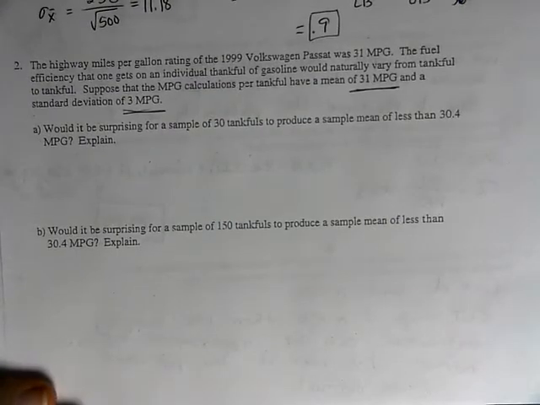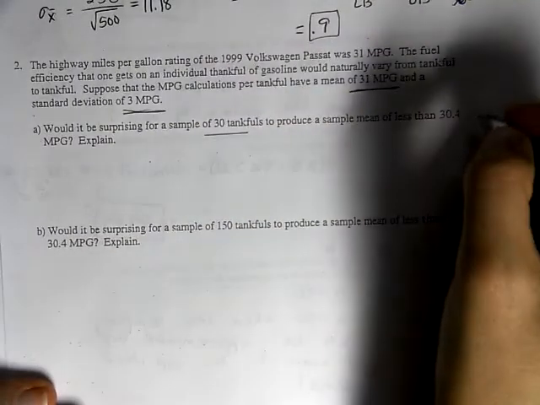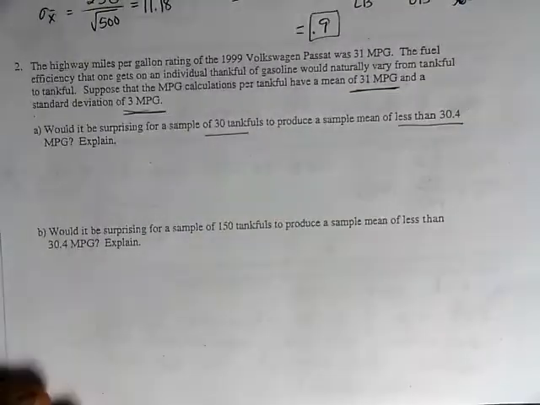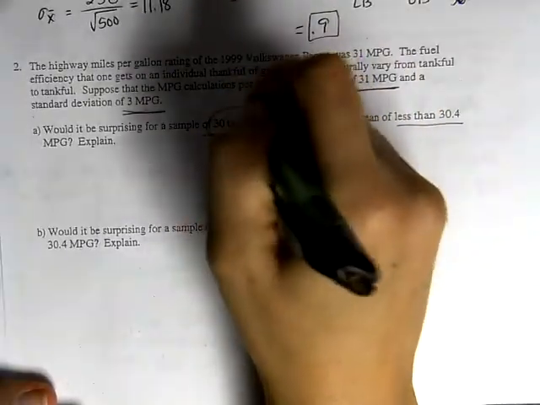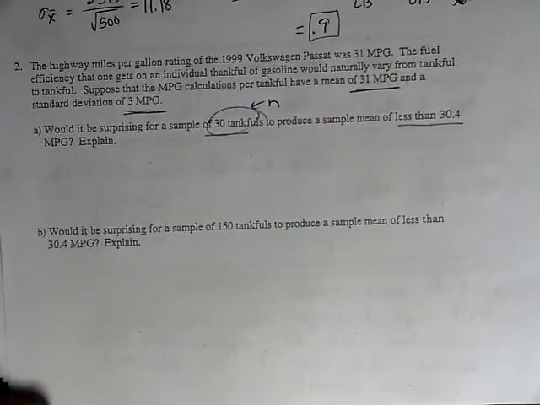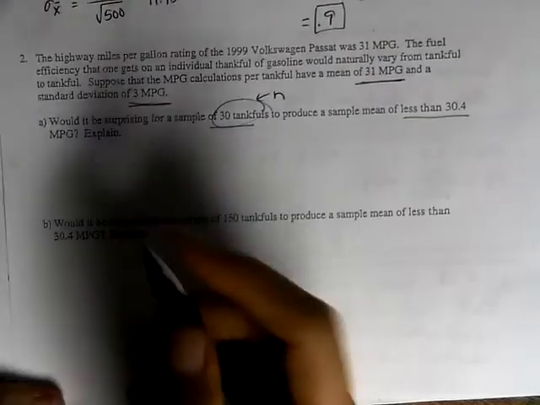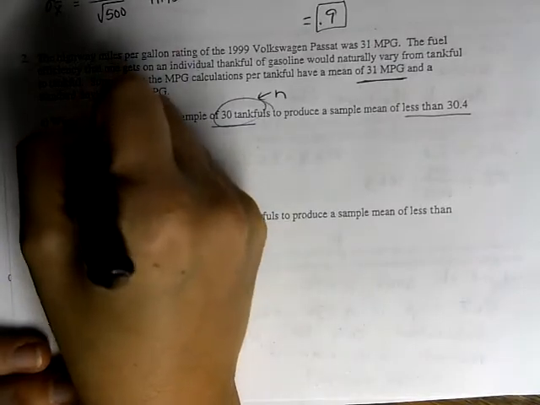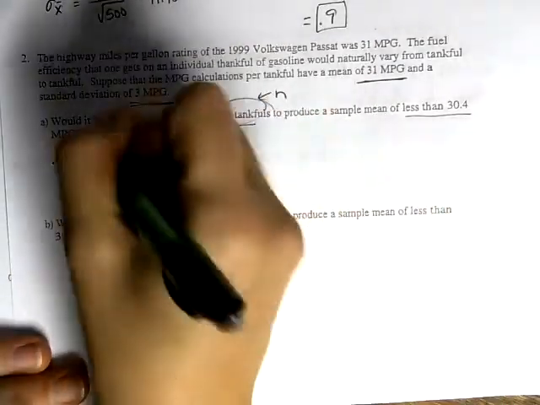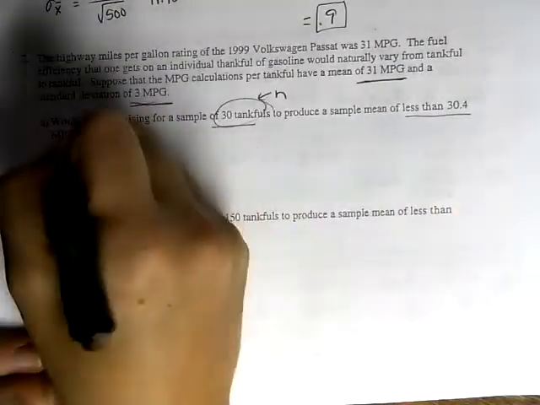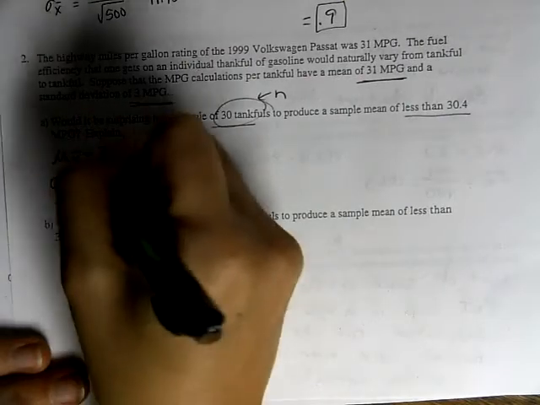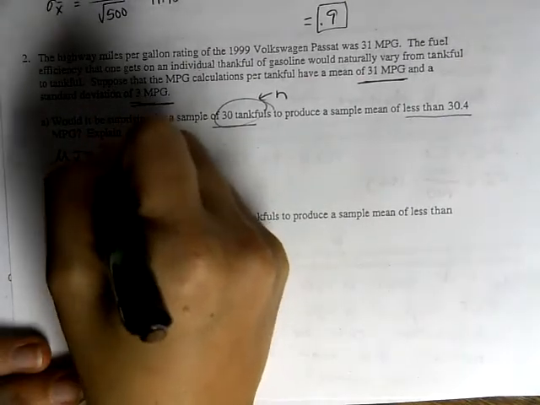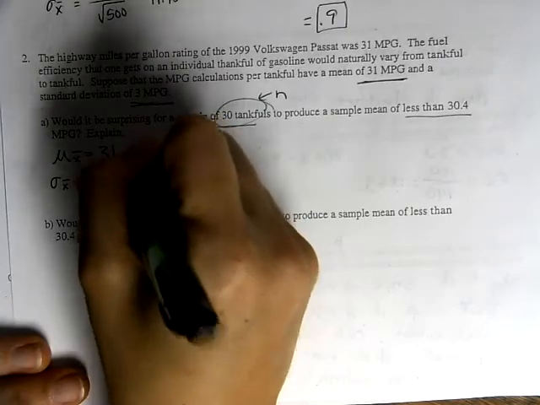Would it be surprising for a sample of 30 tankfuls to produce a sample mean that is less than 30.4 miles per gallon? So here's your N, and now we gotta figure out less than 30 miles per gallon. So off to the side, you know your mean of your sampling distribution is going to be 31. Your standard deviation, though, is going to be 3 divided by the square root of 30.